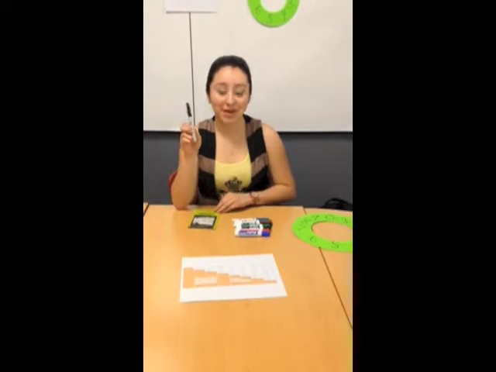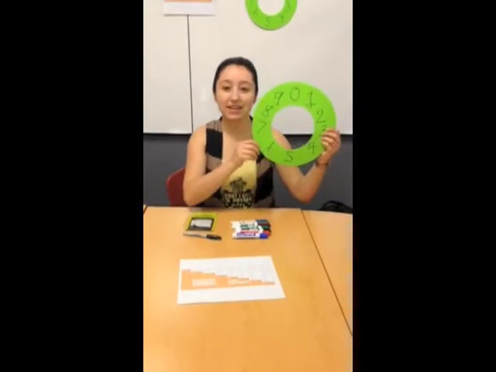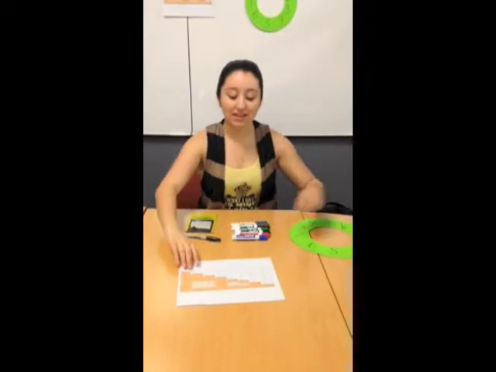For this project, we're going to need sticky tack, a permanent marker, some dry erase markers, a poster board cut into donuts, and the chart from class activity 4N.